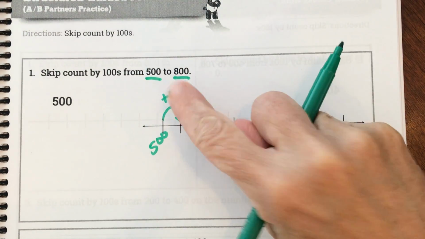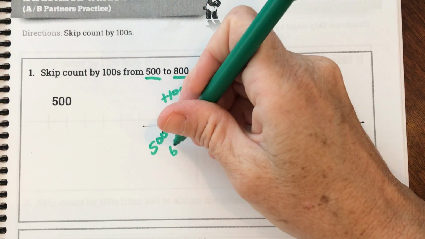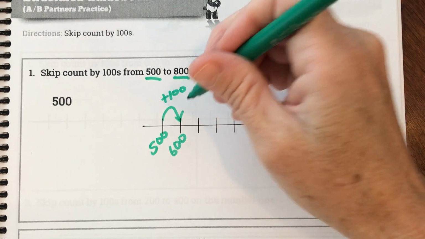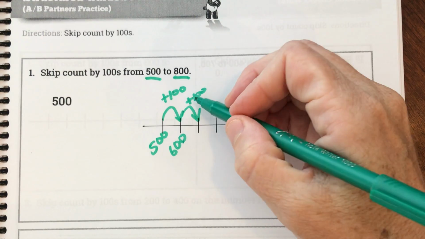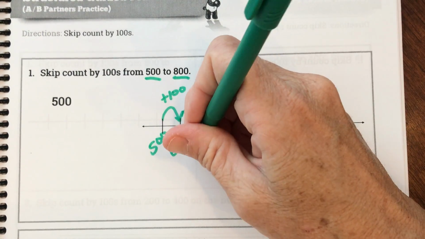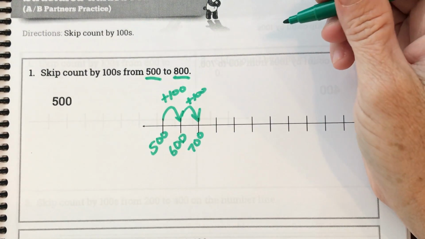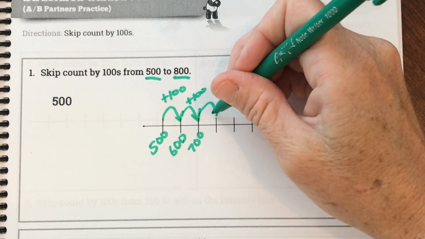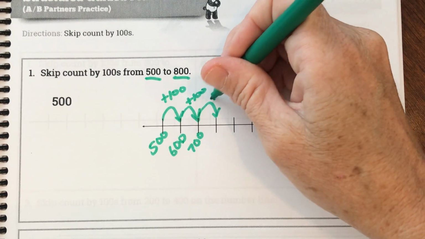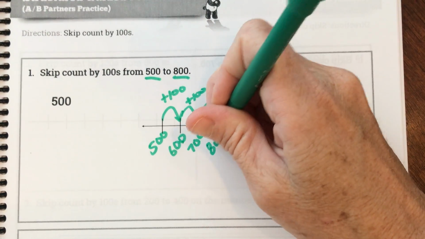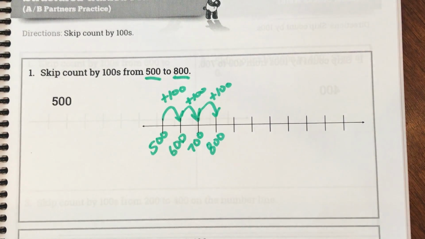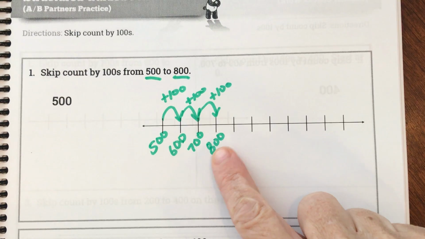So 500 plus 100 is 600. And if we add 100, we get 600 plus one more 100 is 700. And then 700 plus one more 100 is 800. And that's where we can stop.